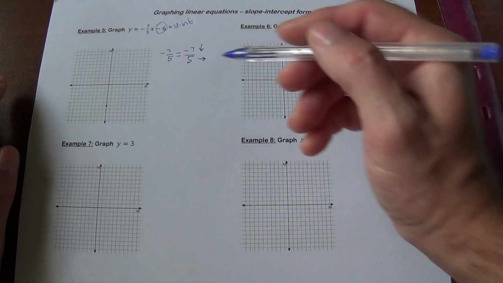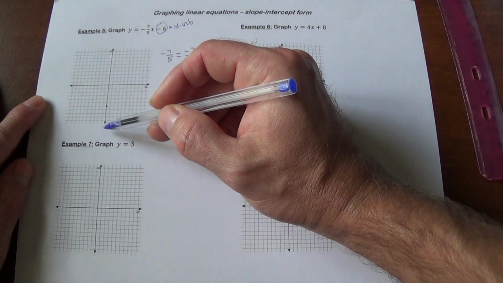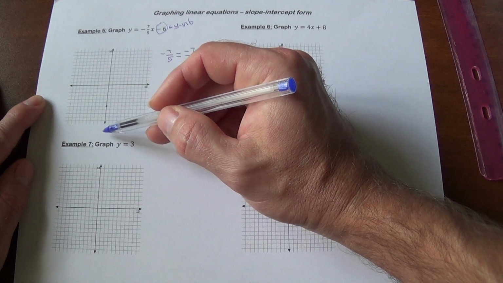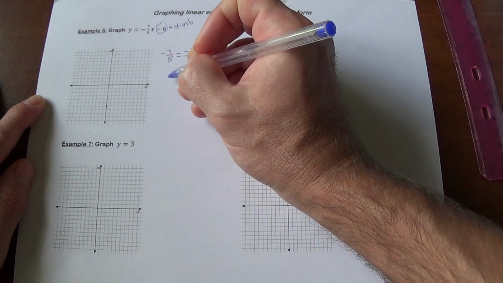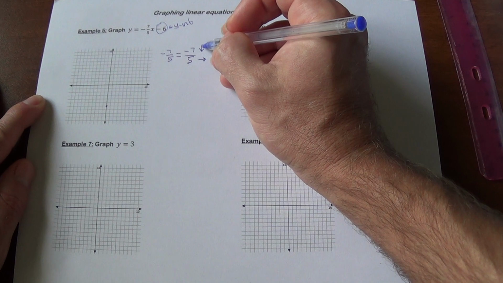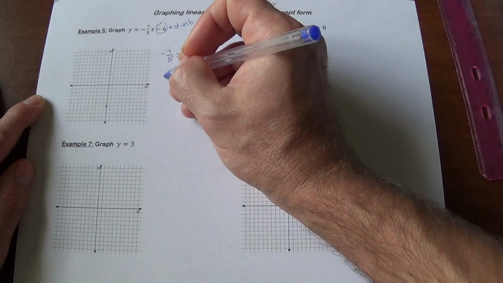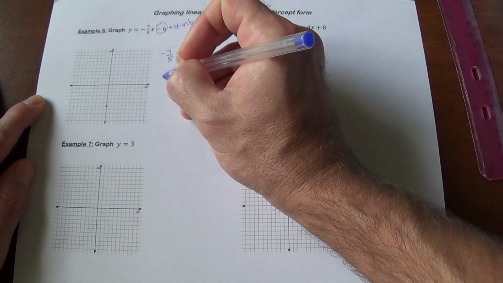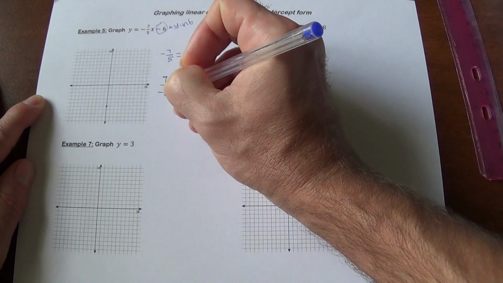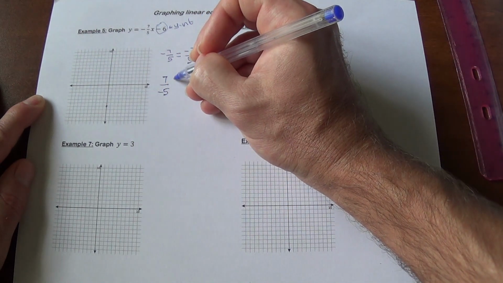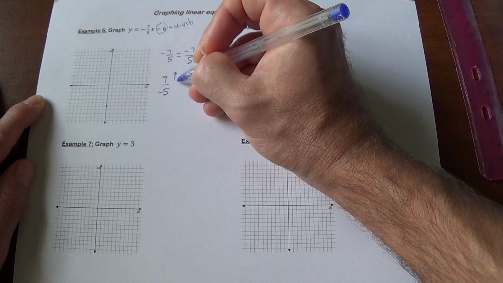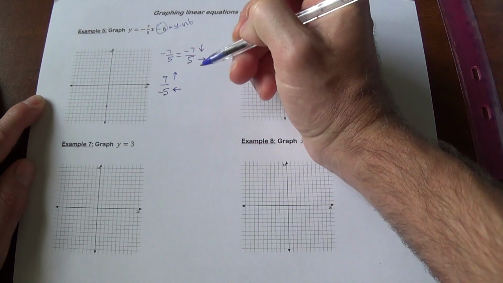So I don't actually have room to go 7 units down and plot another point. So what I'm going to do instead is reverse both directions. Instead of putting negative on top, I can put positive on top and negative on the bottom. That's perfectly legal. And then I'm going to have to go up and to the left.